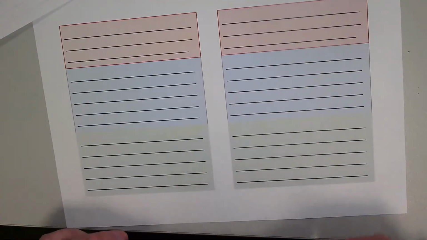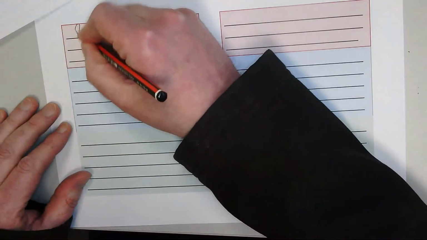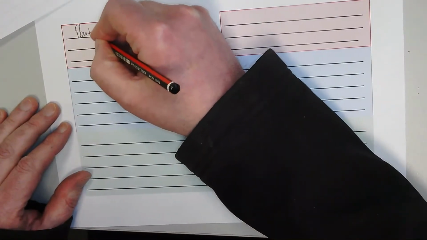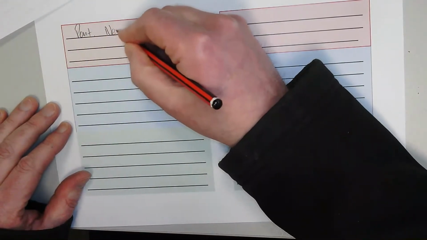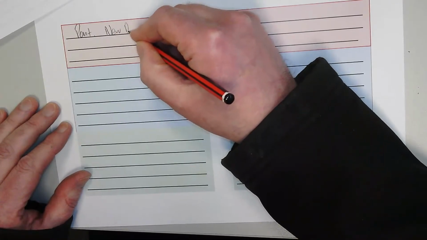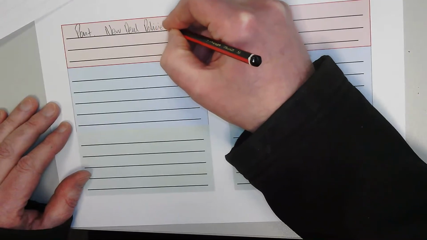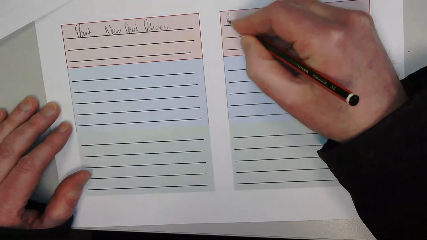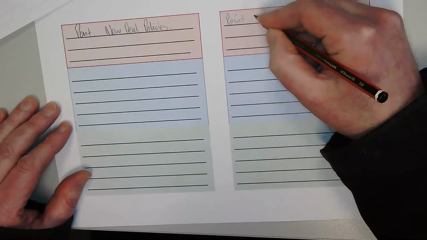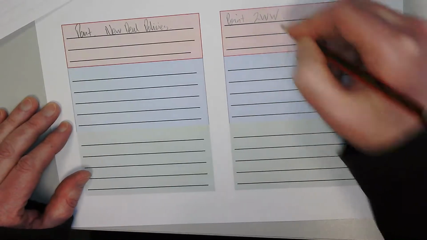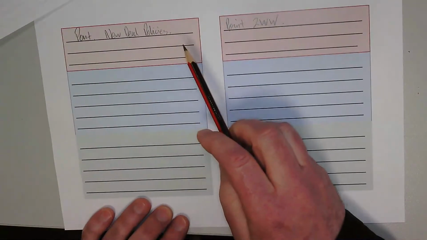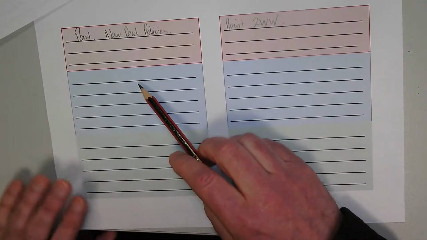So as I said, bullet point 1, so point number 1 has to be about the New Deal policies. This is just a plan of what we could include. And then the second point has to do with the Second World War. Again, this is just an idea of how you might want to plan out your answers.